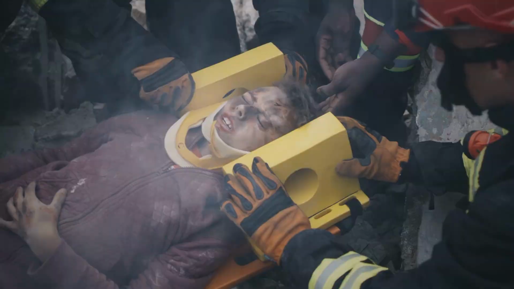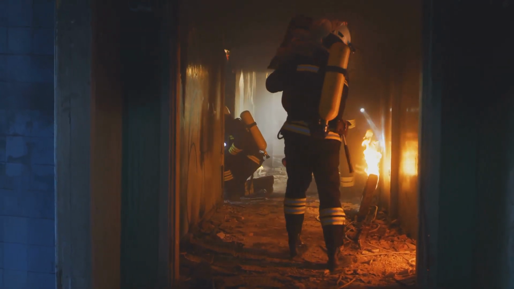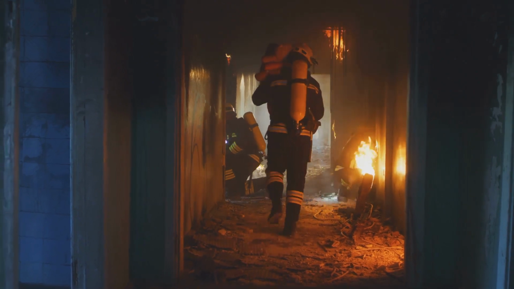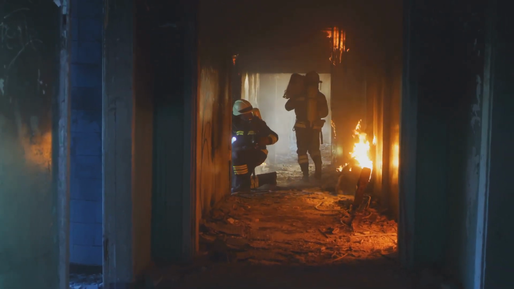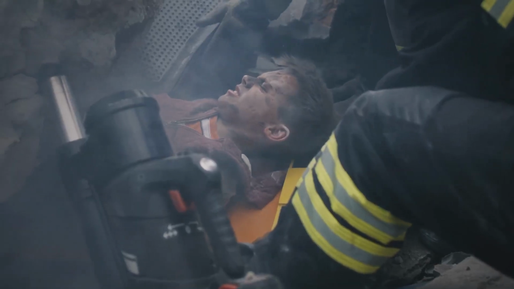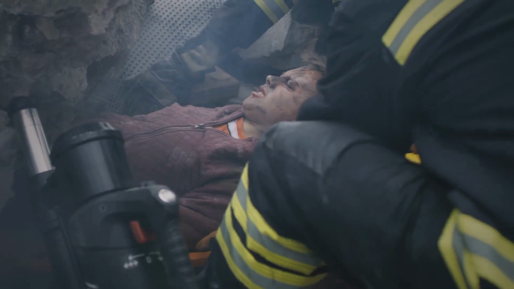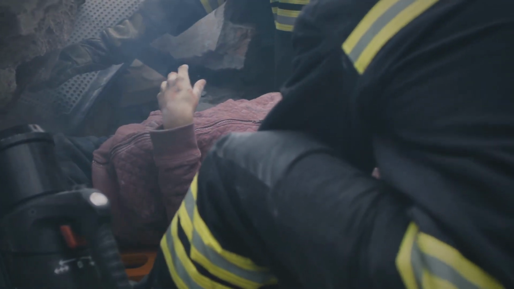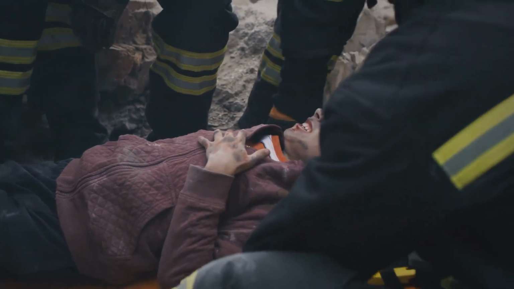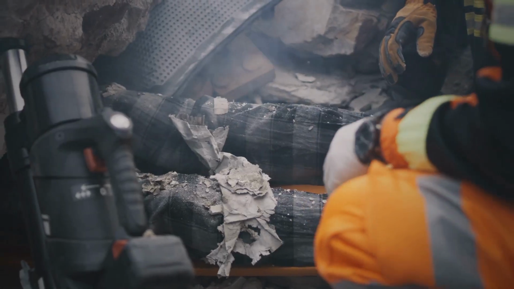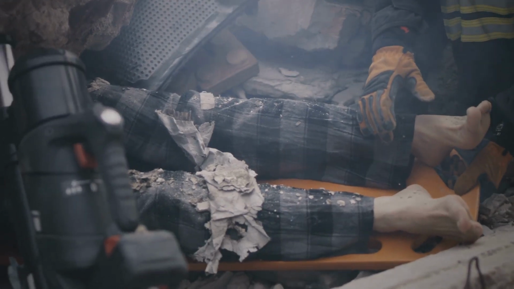Emergency services were quick to respond, rushing to the scene in a desperate bid to find survivors. Brave men and women battled the rugged terrain, navigating the treacherous ravine under the weight of their heavy rescue equipment. Every second counted in this race against time as they sifted through the wreckage, hoping against hope to find signs of life.